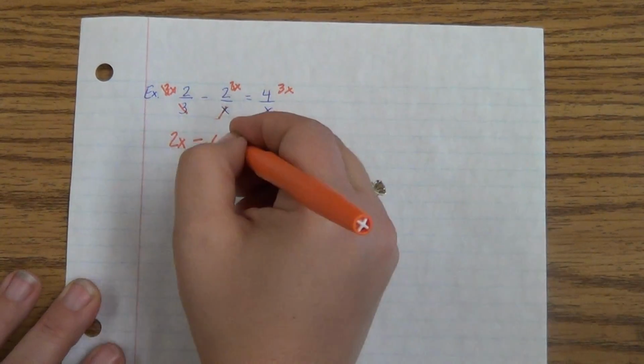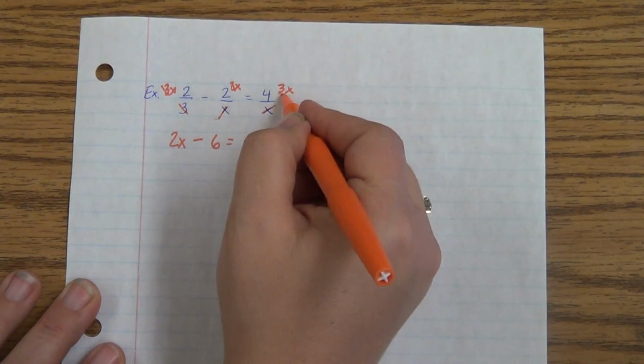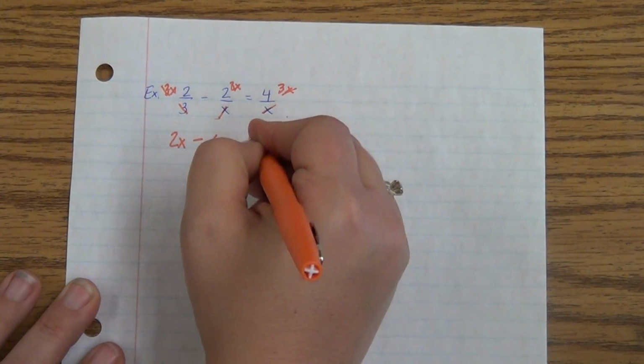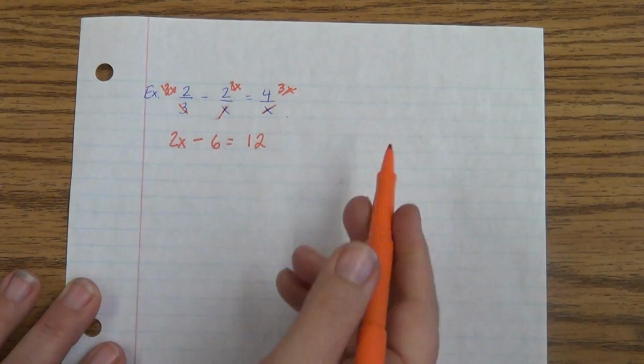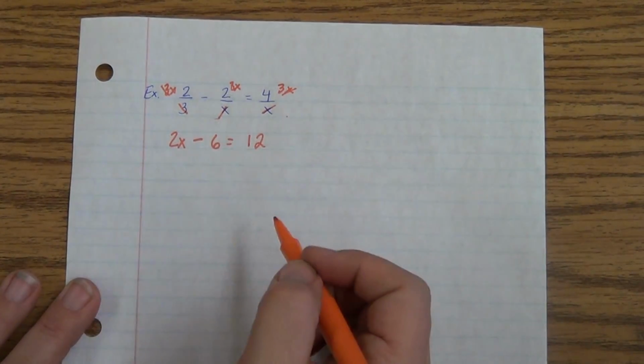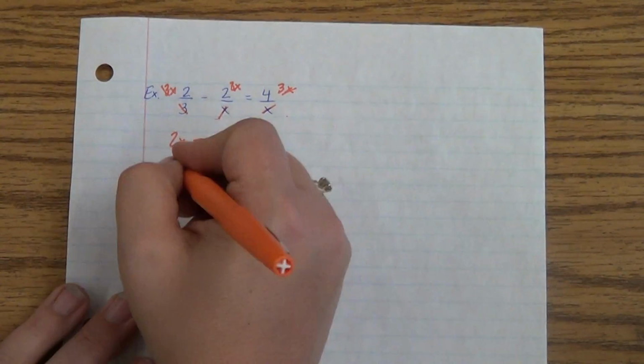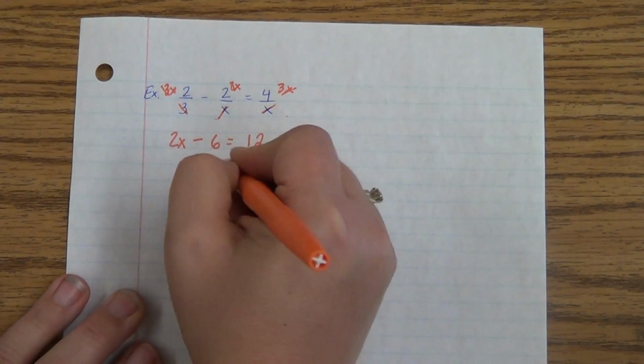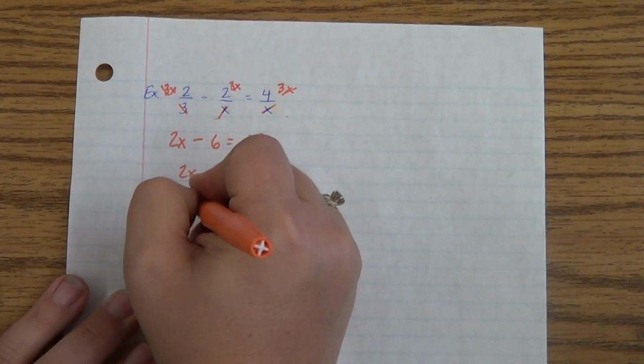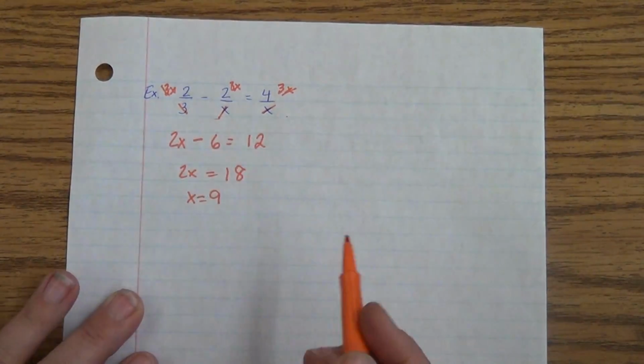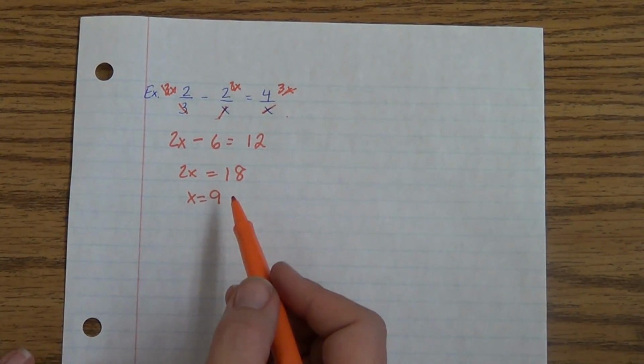Don't forget your minus sign. Then over here, x's cancel. 4 times 3 is 12. And yippee, look at that nice easy problem. That's like back to basic algebra 1 there. So we add our 6, 2x equals 18, x equals 9. So that's step number 3, solving for x.